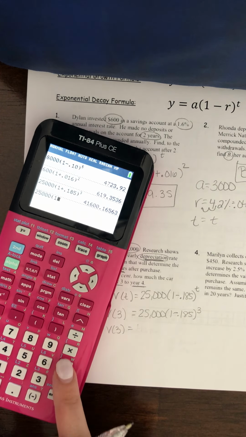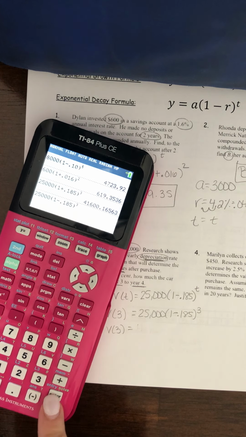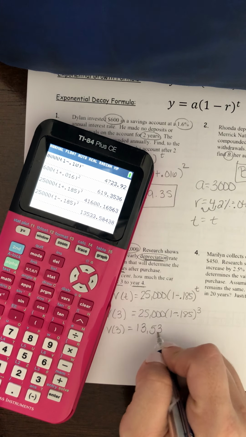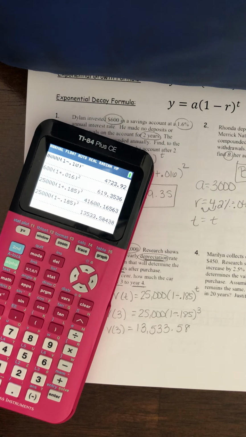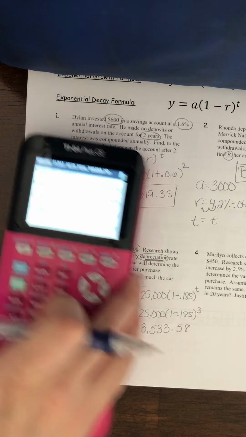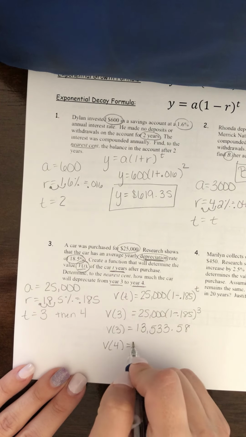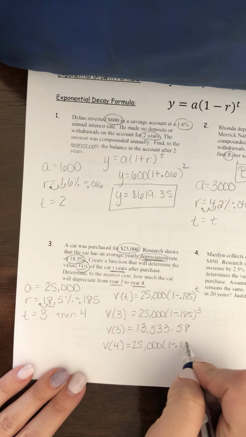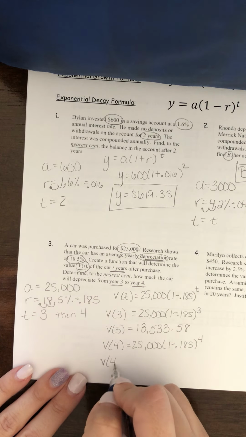So let's try this again. 25,000, 1 minus 0.185 raised to the 3. That makes more sense. So the car is worth $13,533.58 after 3 years. And now we're going to find v of 4. So we're still going to do 25,000, 1 minus 0.185, and raise it to the 4th.